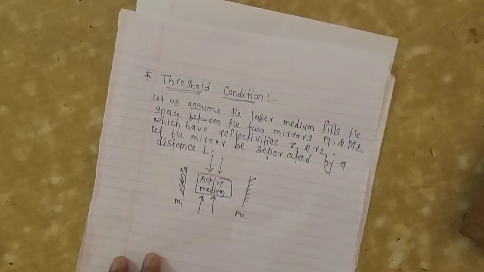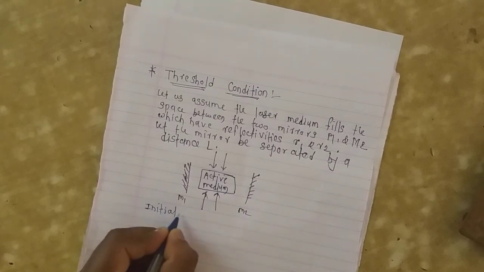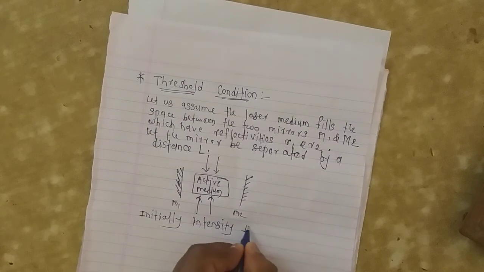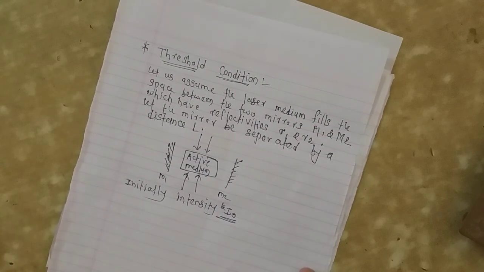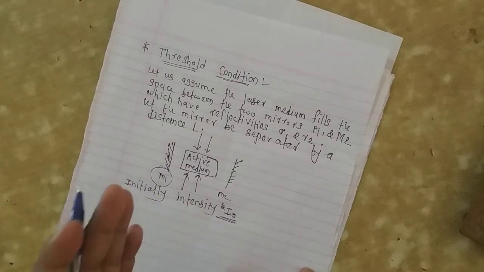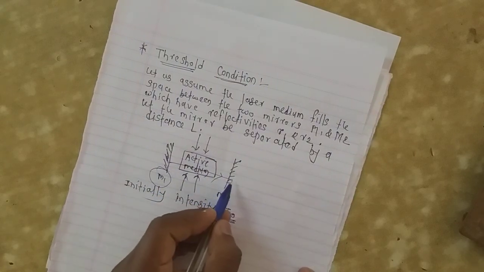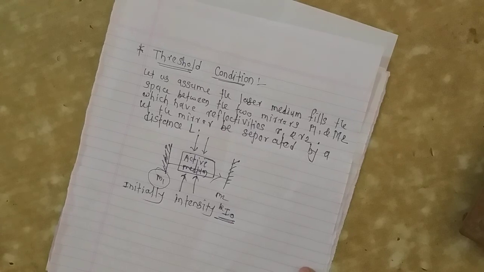Initially, the intensity of the incident light beam is I0 at M1. Then, in traveling from mirror M2 to M1, the light intensity goes on increasing. Why? Because of amplification. In the previous video we discussed amplification, in which the intensity increases.